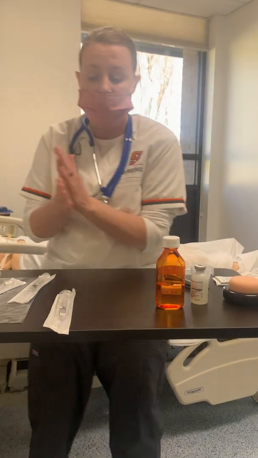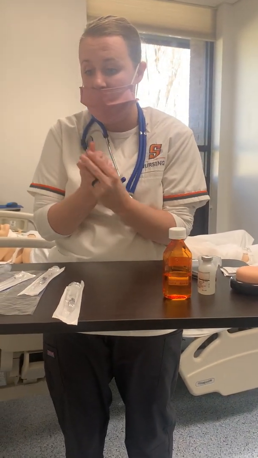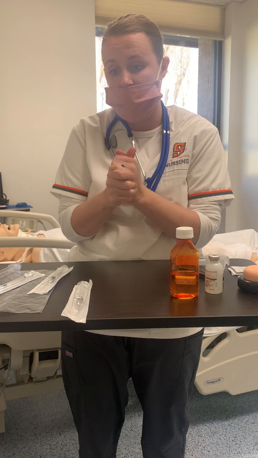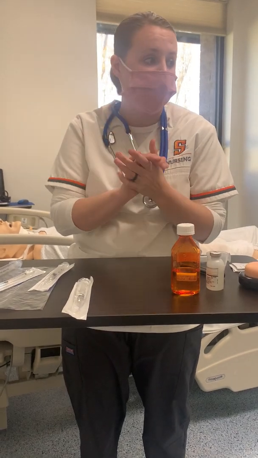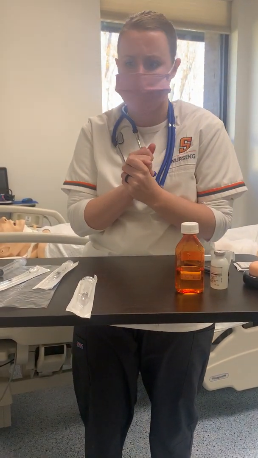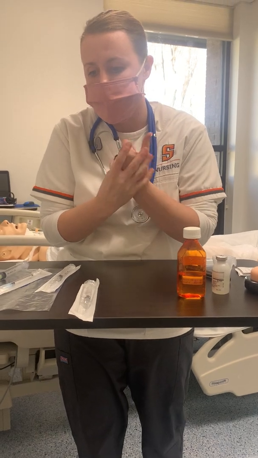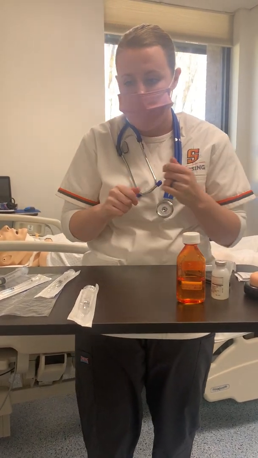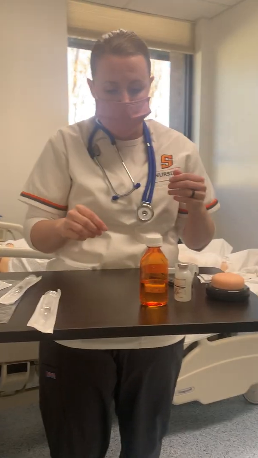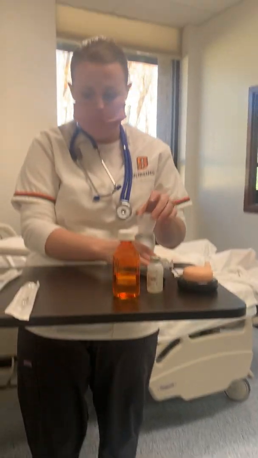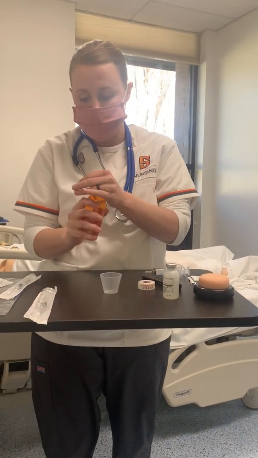I'm going to perform my hand hygiene, and I'm going to check my medications that are ordered for my meningitis patient, Addie. She has acetaminophen, and we're going to give 20.4 mLs.